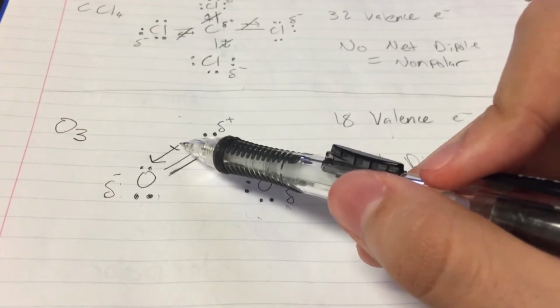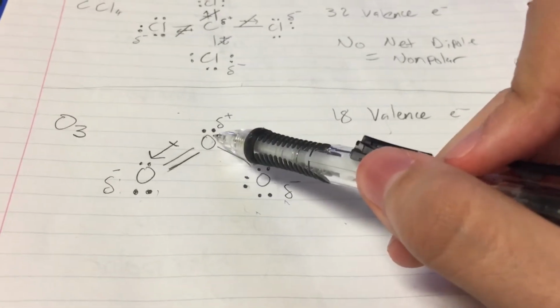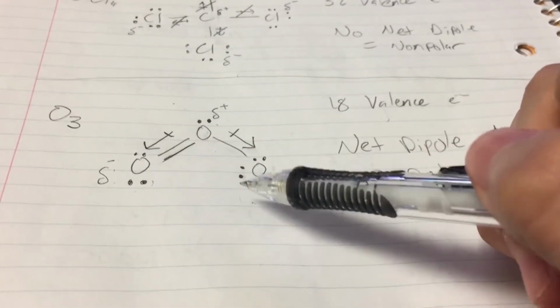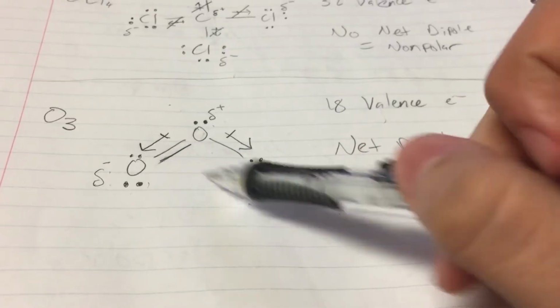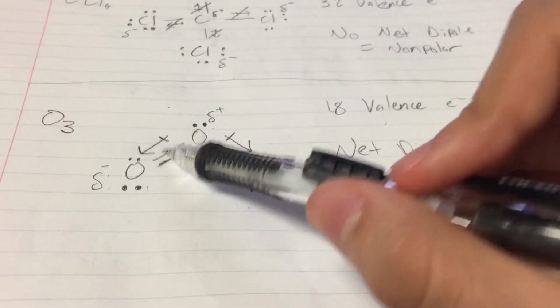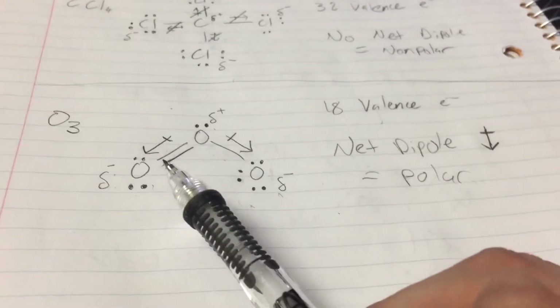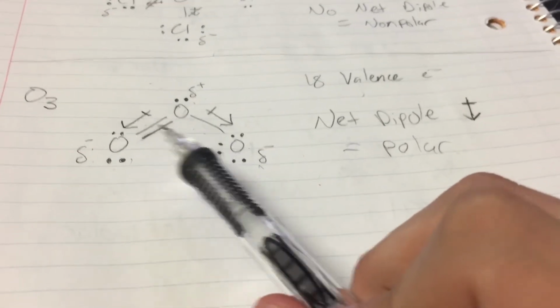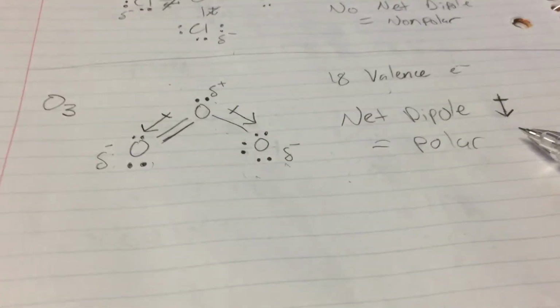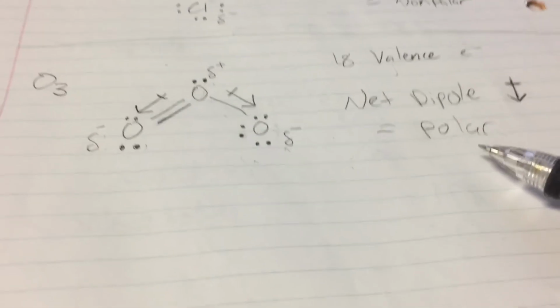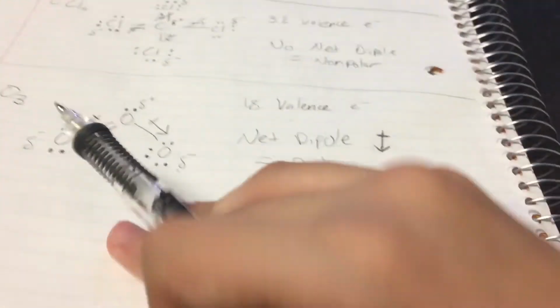The lone pair again changes the shape of the molecule and makes it bent, and so the net dipoles are facing away from each other and not opposite, so it makes a net dipole of down, meaning that the molecule is polar.